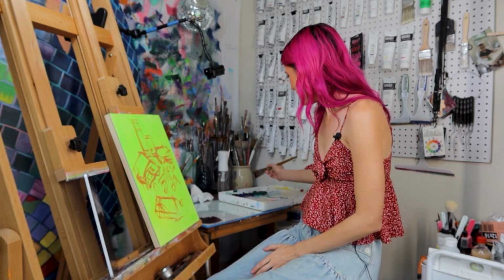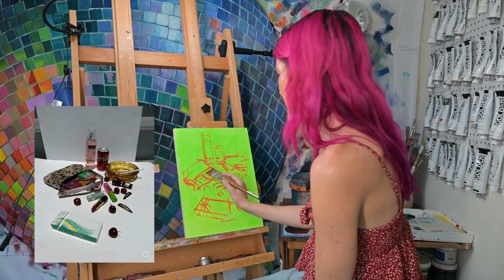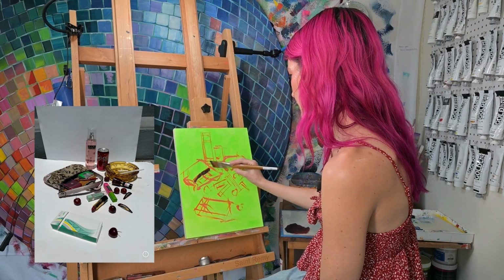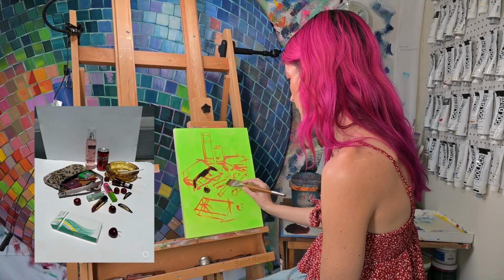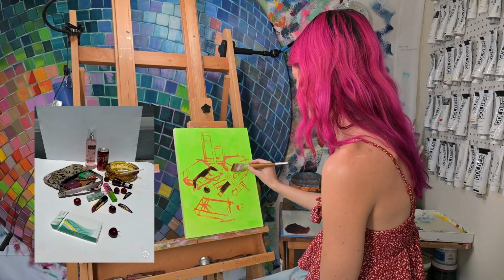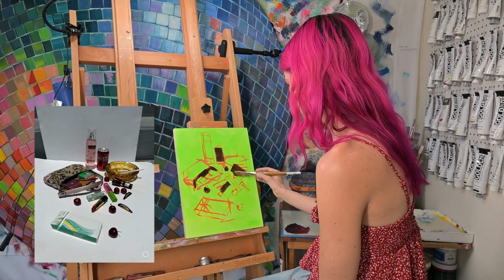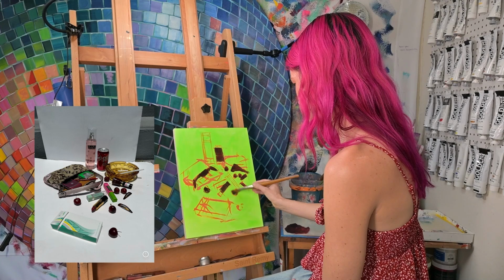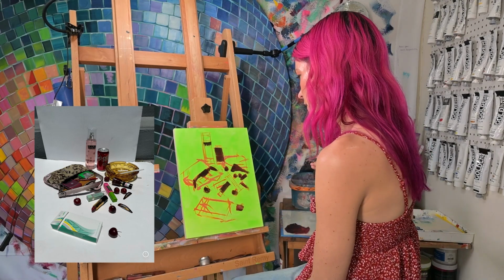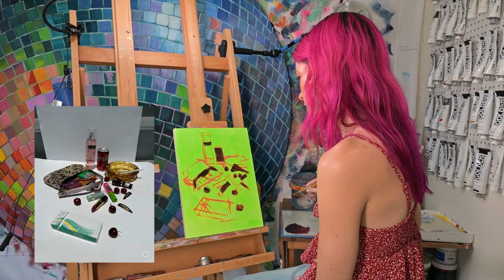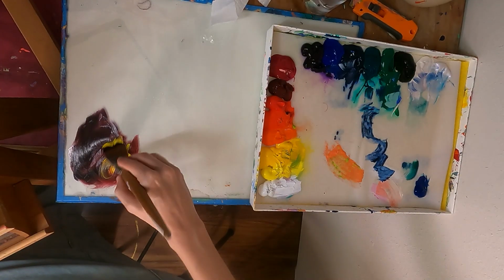I'm also going to recommend a value study, but those are always helpful. Anyways, so I'm just going to start working in here and getting these knocked in. So the next thing I'm going to do is mix a brown.